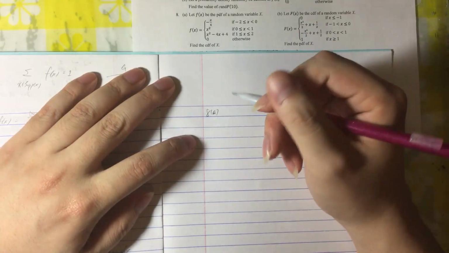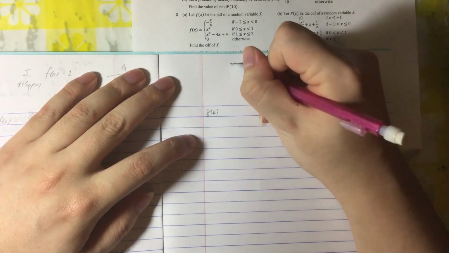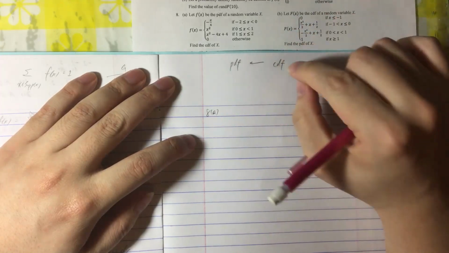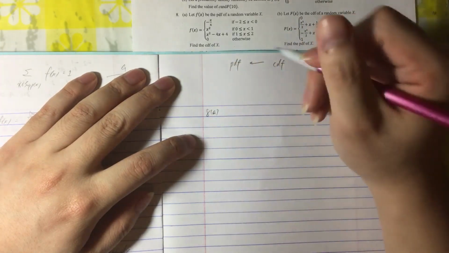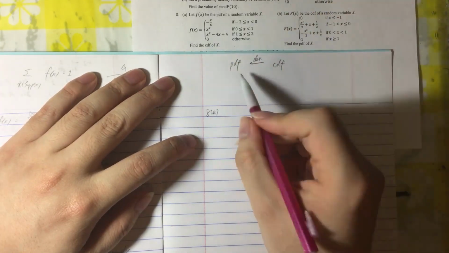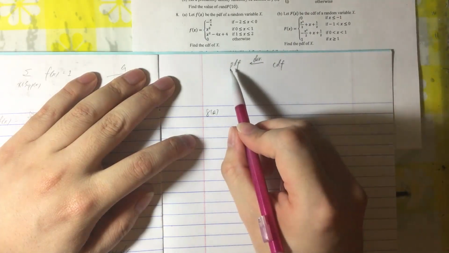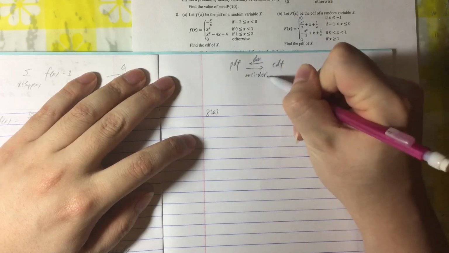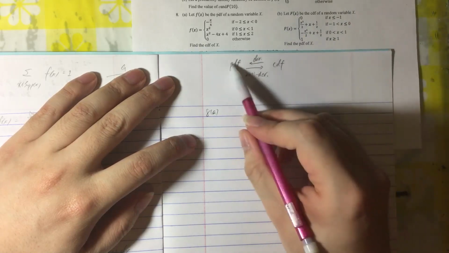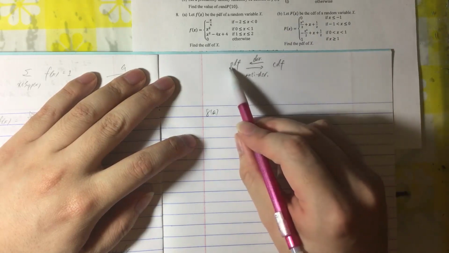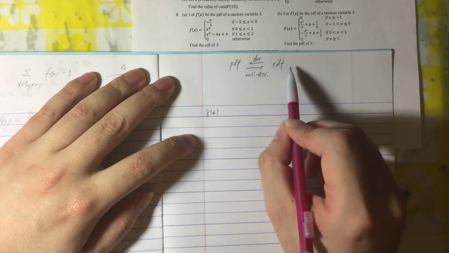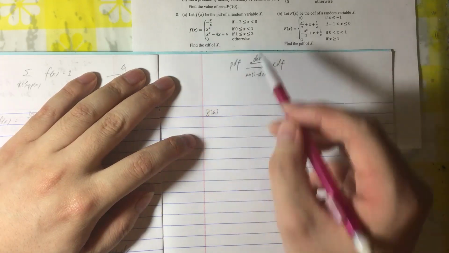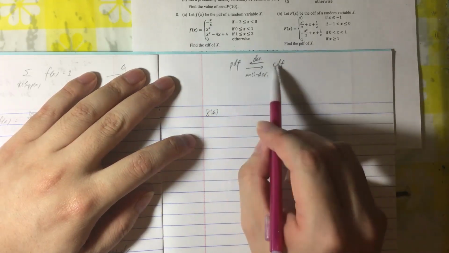We know the relationship between PDF and CDF: if we know the CDF, to find the PDF, we take the derivative. But to go backward, if we know the PDF and want to find the CDF, we take the antiderivative. So in part A here, we know the PDF and we try to find the CDF, so we take the antiderivative.